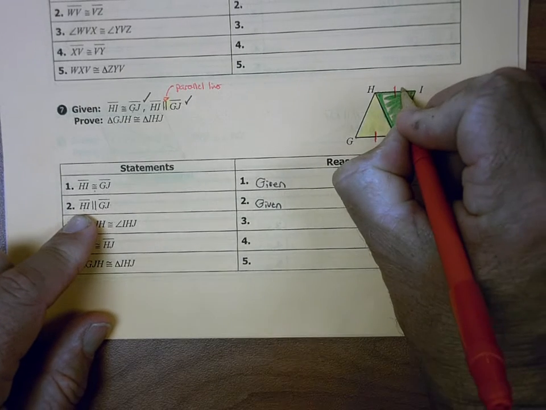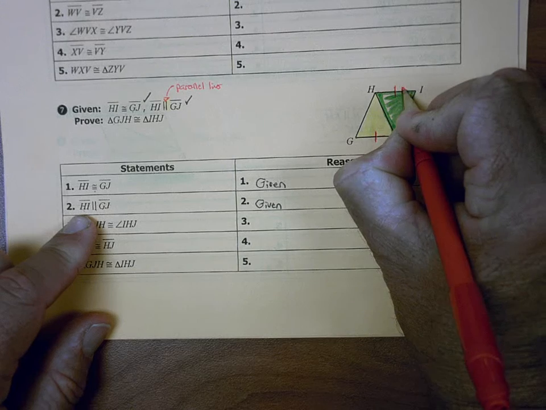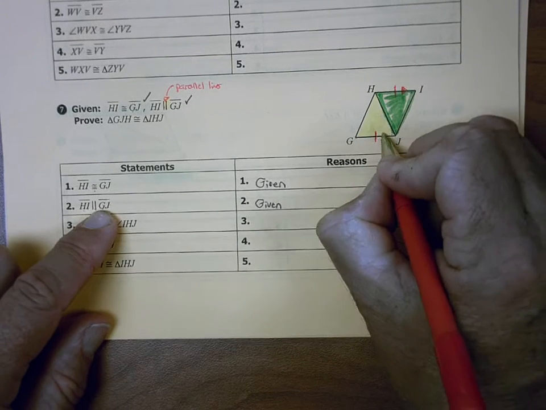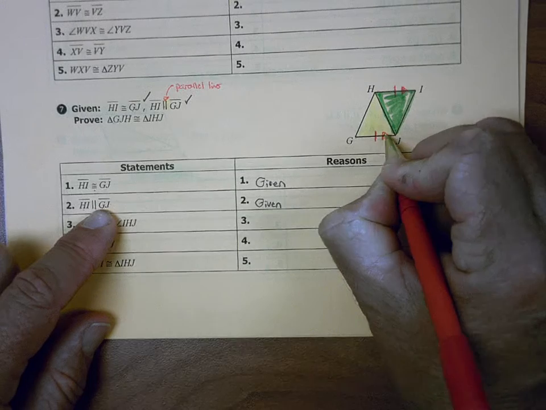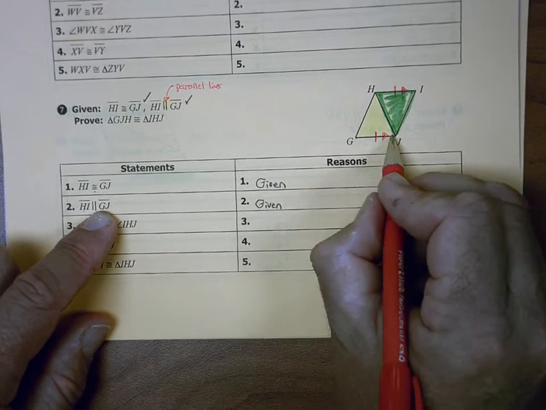So we're going to put an arrow at line segment H to I. We're going to put an arrow at line segment G to J, and those arrows tell us that H to I is parallel to G to J.